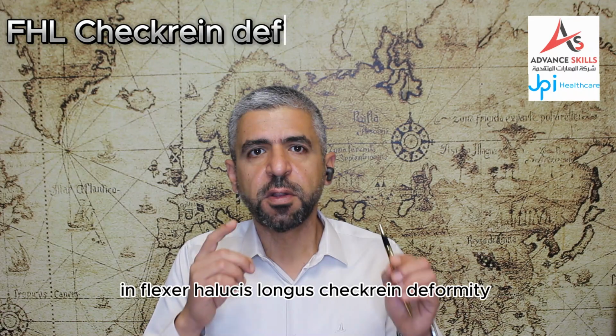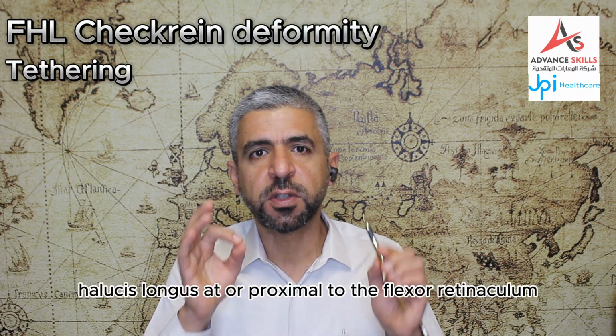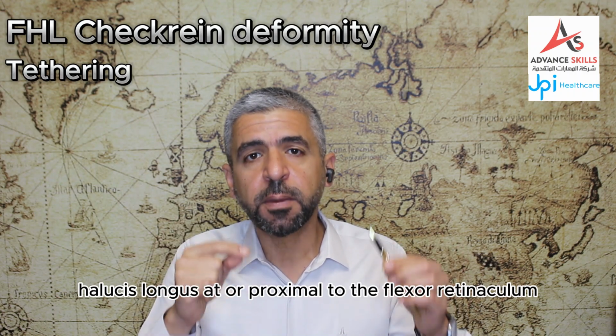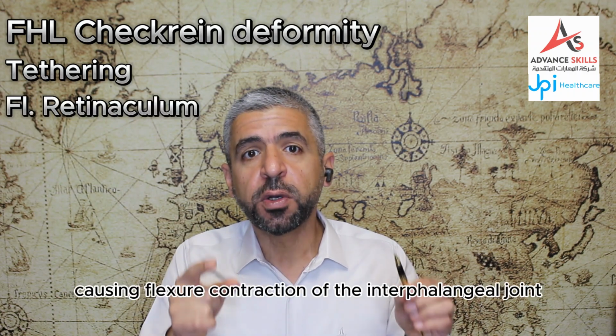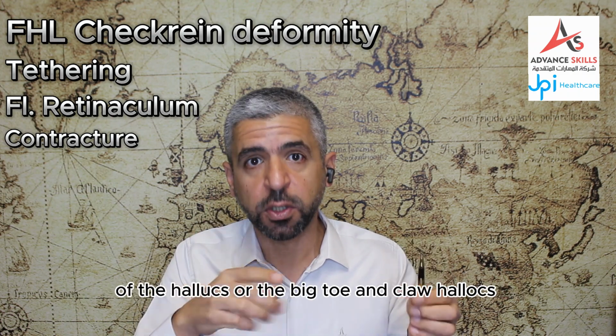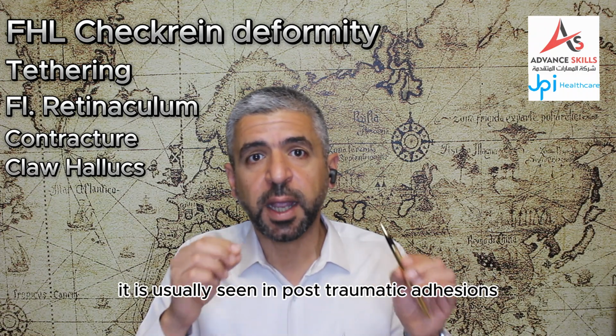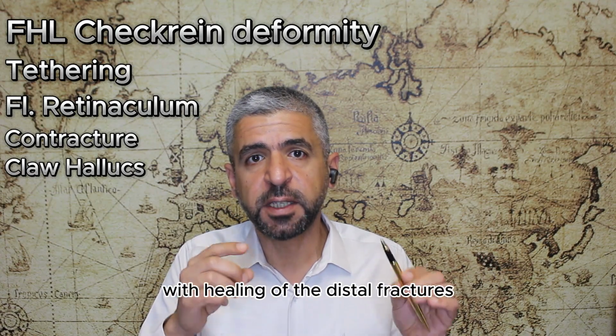In the flexor hallucis longus chair-kind deformity, there will be fixed tethering of the flexor hallucis longus at or proximal to the flexor retinaculum, causing flexion contracture of the interphalangeal joint of the hallux or the big toe and claw hallux. It's usually seen in post-traumatic adhesions with healing of the distal fractures.